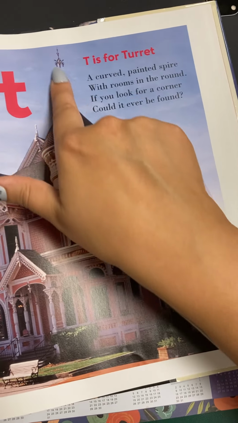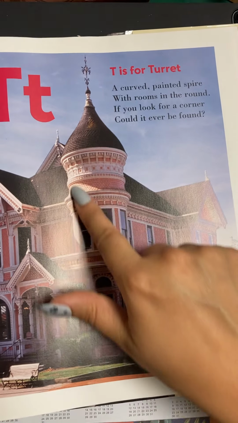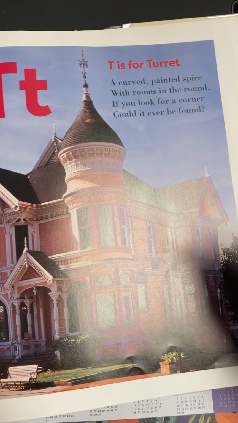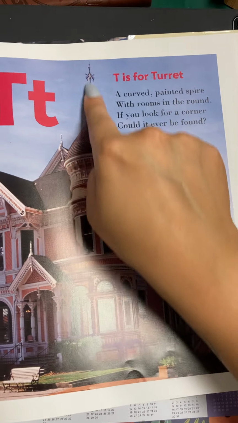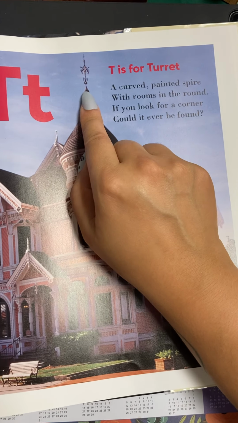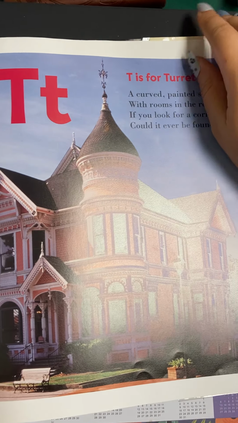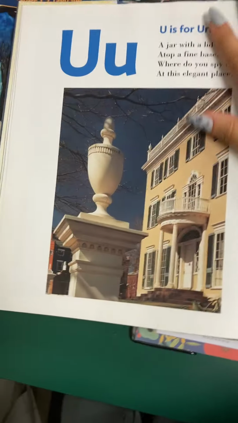There's a turret in the manor house. Have you seen it? When you do pick up and drop off or even driving in on campus, you can see the turret in the manor house. And this one has a spire on top, which is again another kind of spiky decorative piece. We learned about, I believe it was finials were a spiky decorative piece. This is another version. It's a spire. Maybe that'll be our next. No, the S was silo.